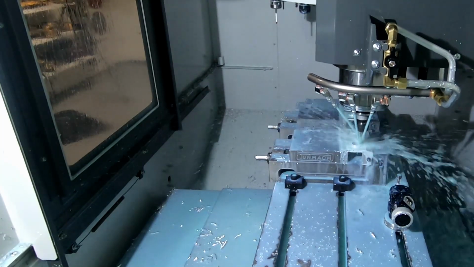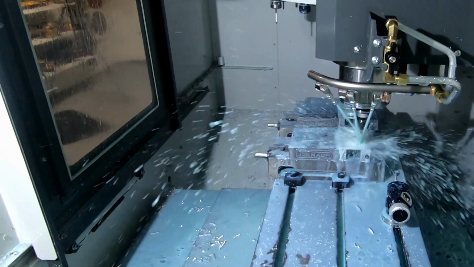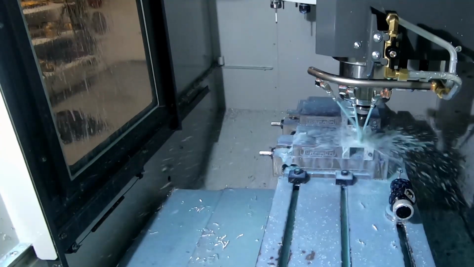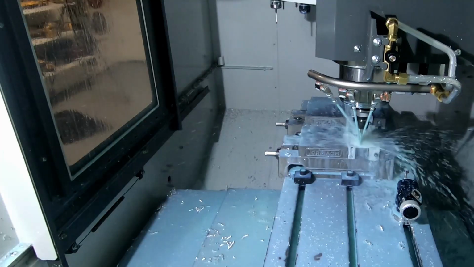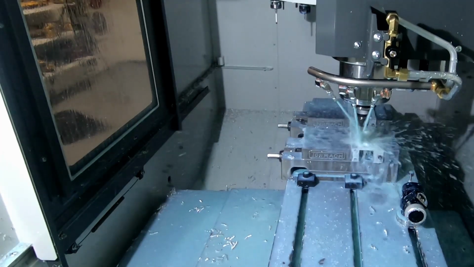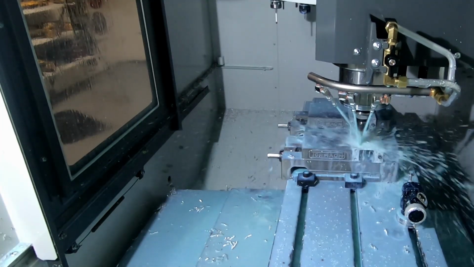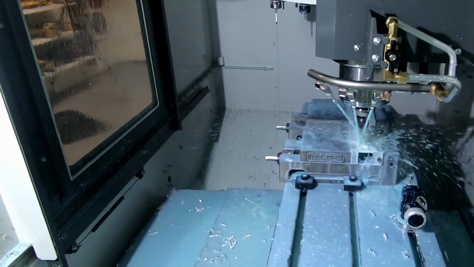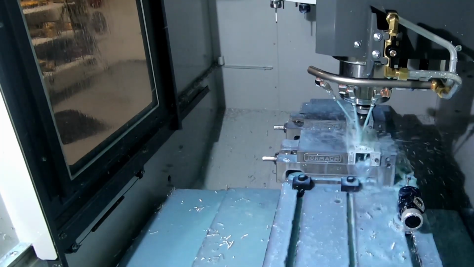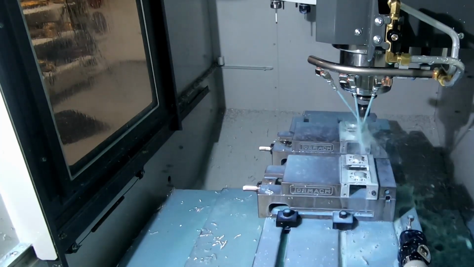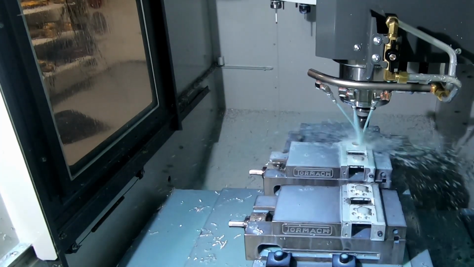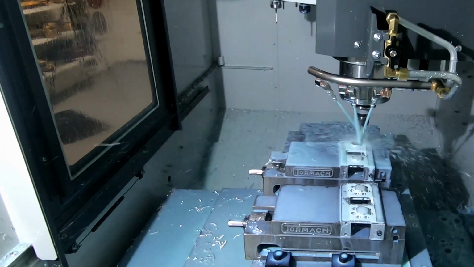It is a high-speed cobalt drill bit, so I may be able to increase the aggressiveness a little bit, but hey, it's working pretty good. So the array operation is working correctly.